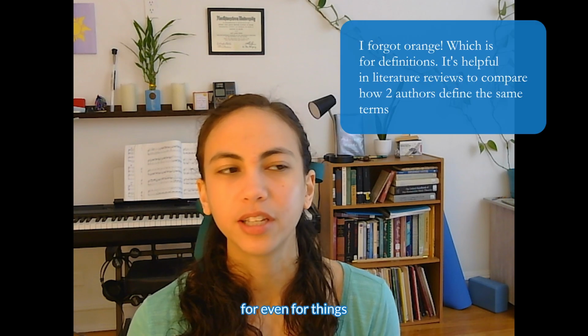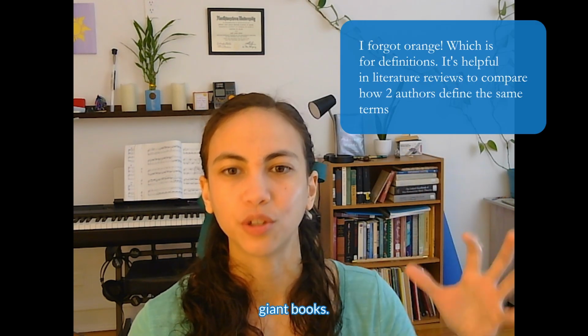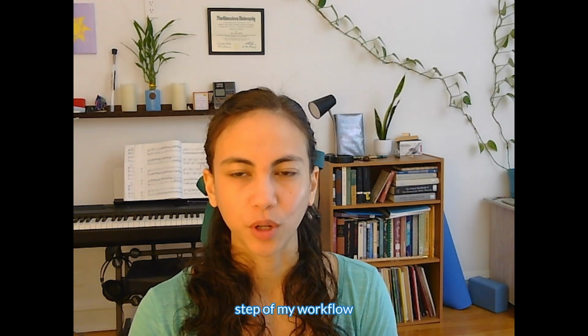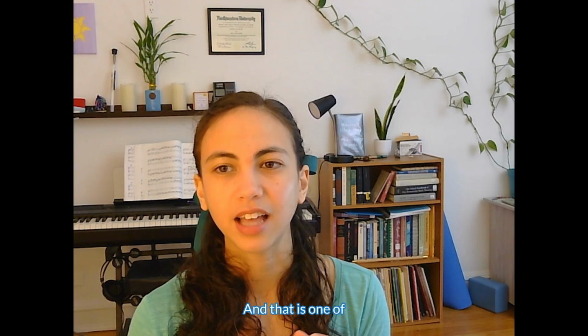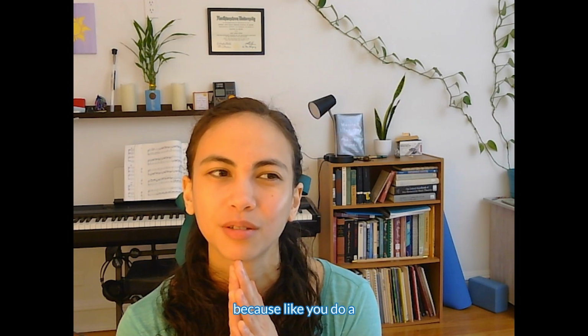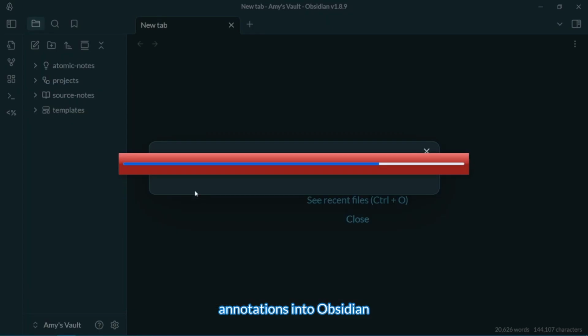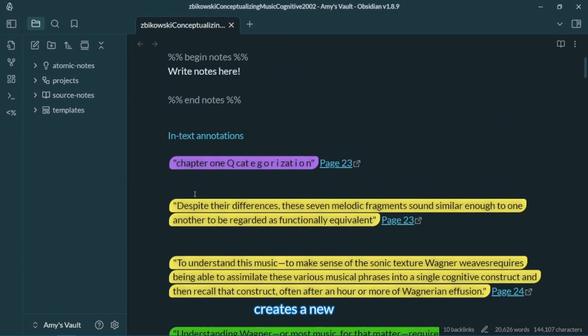And this works well even for things as long as giant books. So that's the first step of my workflow, which is just reading and annotating. And that is one of the longest steps because you do a lot of reading in a PhD. Then I import the annotations into Obsidian and that automatically creates a new literature note.